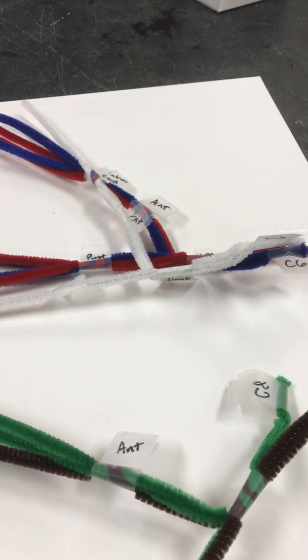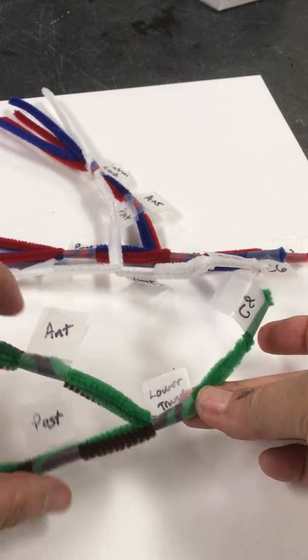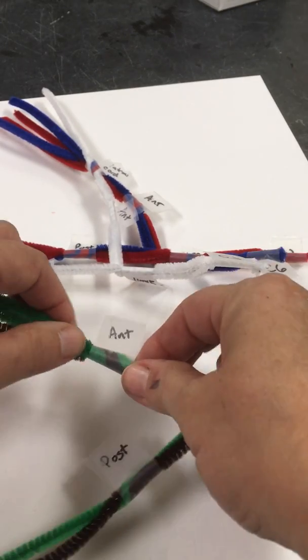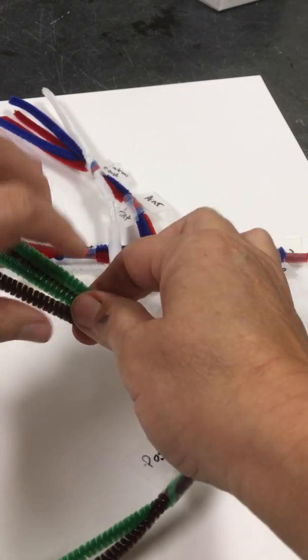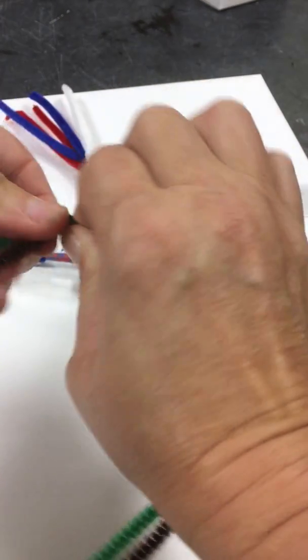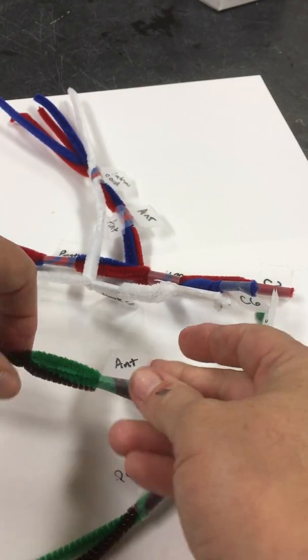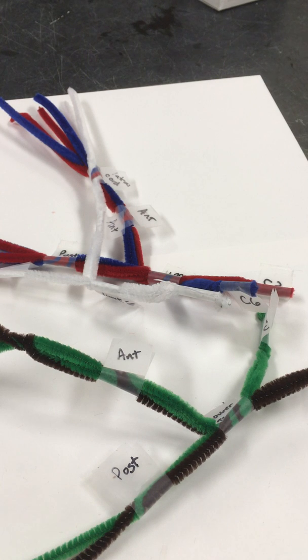Next, I need to create the medial chord. So the medial chord is created using the anterior division of the lower trunk. So here's my lower trunk. I take my anterior division a little bit down. I'm going to just twist it again. It doesn't combine with anything else. So that is going to immediately become the medial chord.